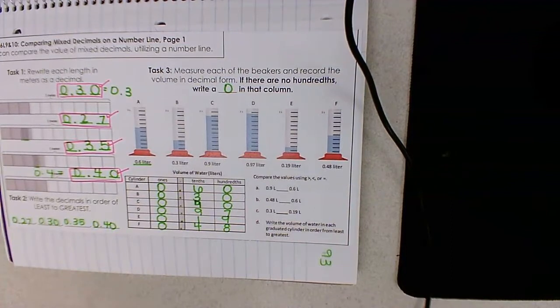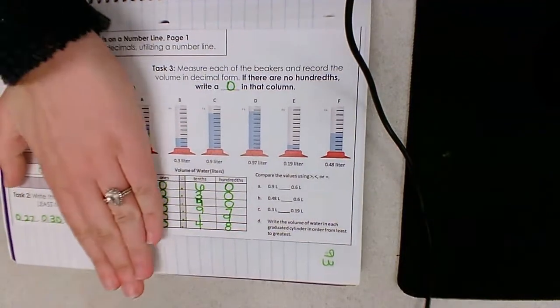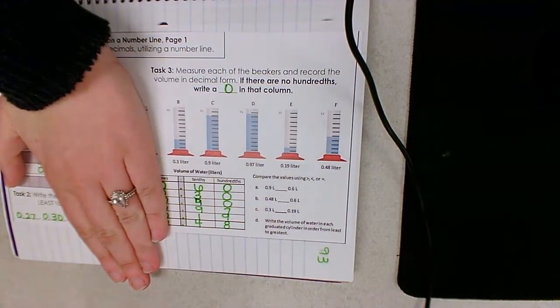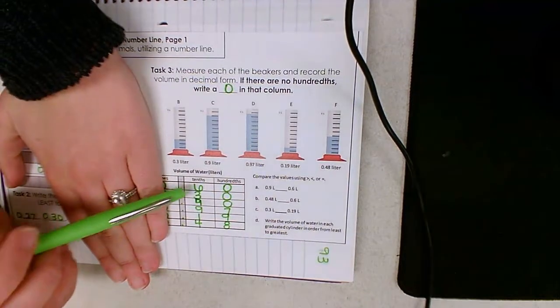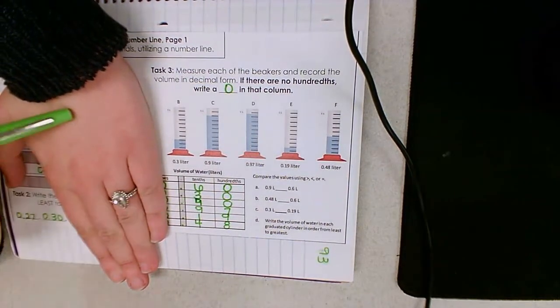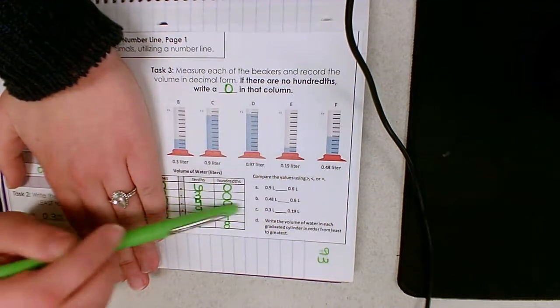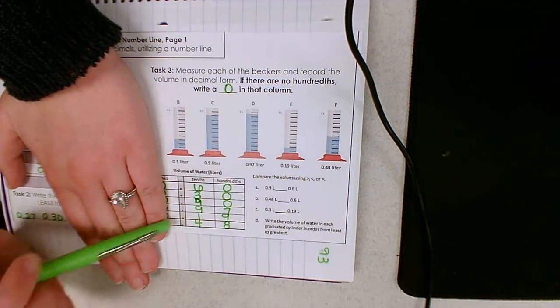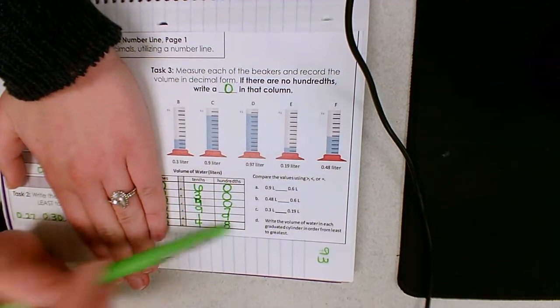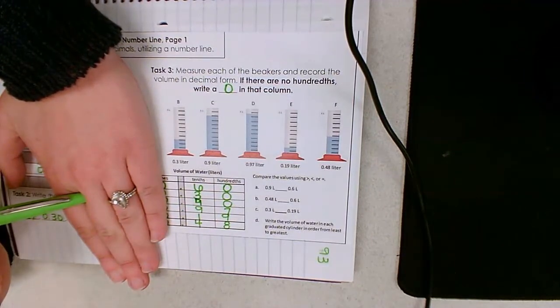If I look at the values of the decimals, it's easier to compare if I think of these numbers as 2-digit numbers. Instead of 6 tenths or 3 tenths, it might be easier for me to compare 60, 30, 90, 97, 19, 48. Which of these values is larger?